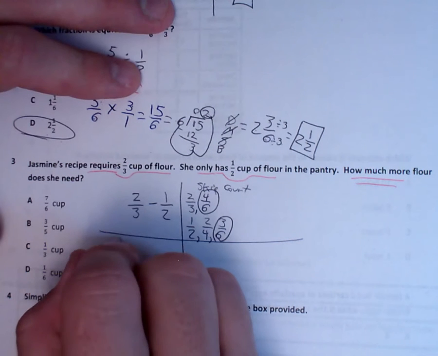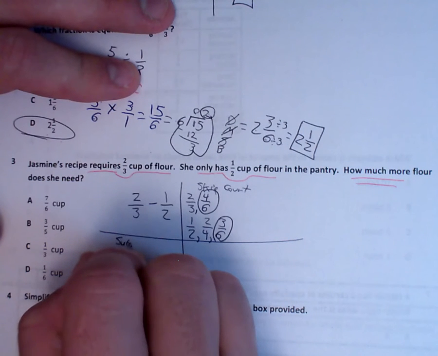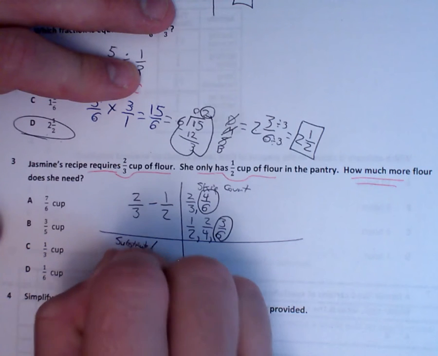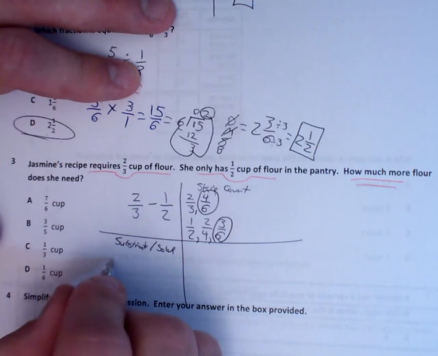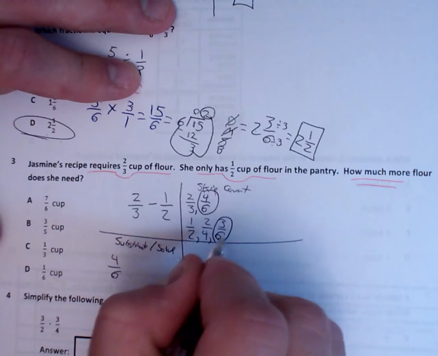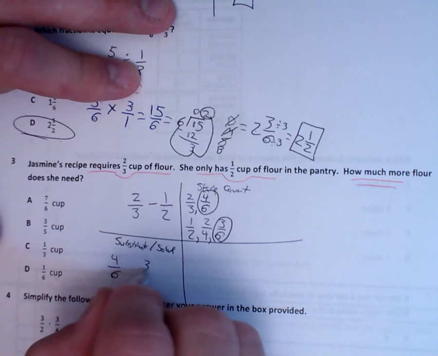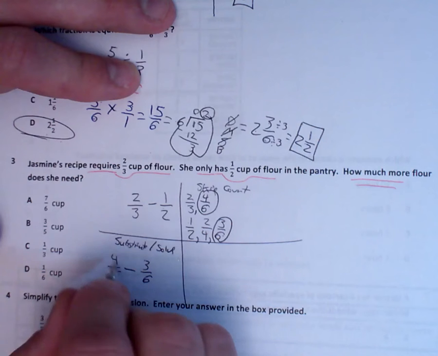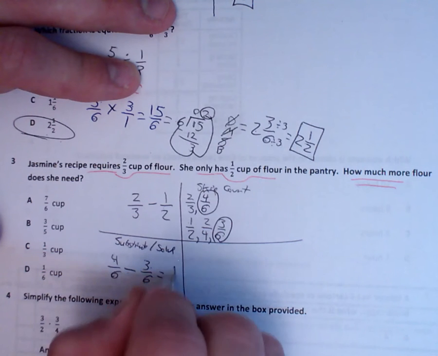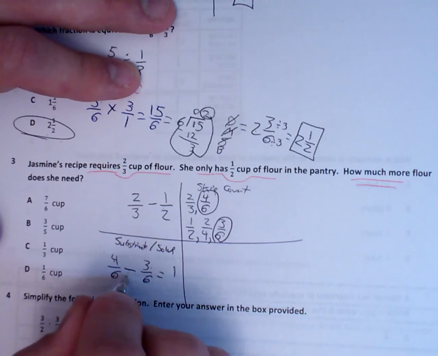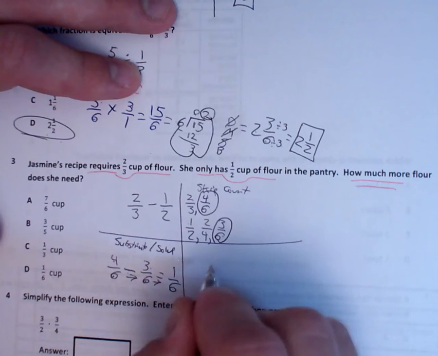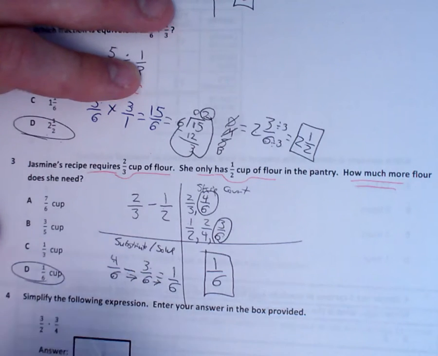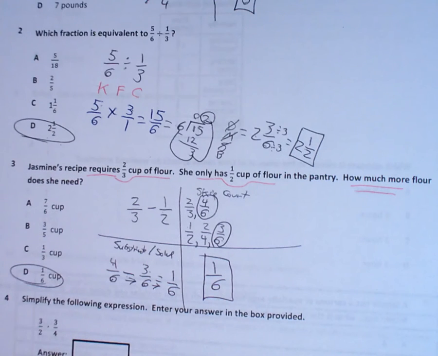All right, so now I get to substitute and solve. I'm substituting 4/6 for 2/3, and 3/6 for that 1/2. And it was a subtraction problem. 4 minus 3 is 1. 6 minus 6, you don't do that because it's a least common denominator, so it just slides over. It's the same all the way through. So 1/6, which does not simplify any further. So D, 1/6, would be the correct answer for number 3.